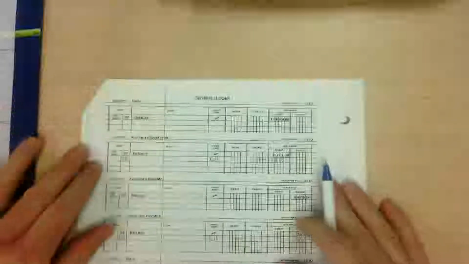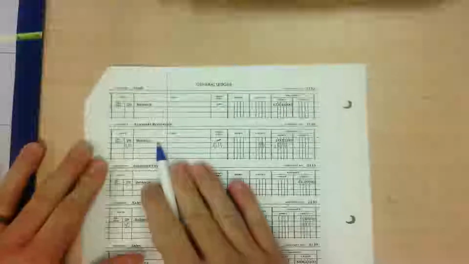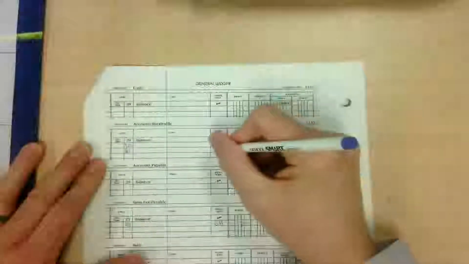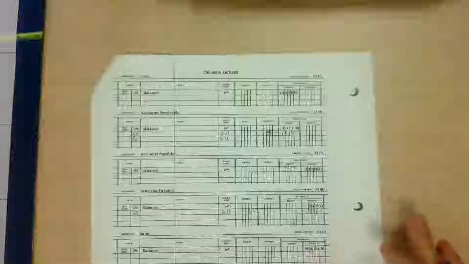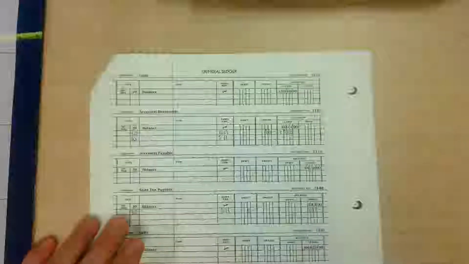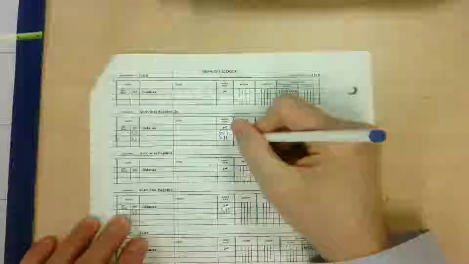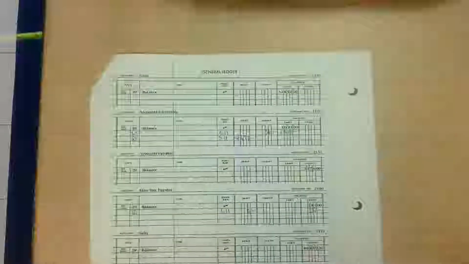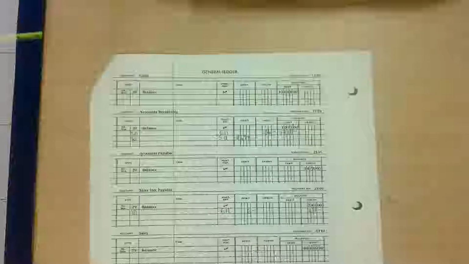This is happening on the 30th. It's from the S11. And it was a 4697 debit. I am debiting a debit.